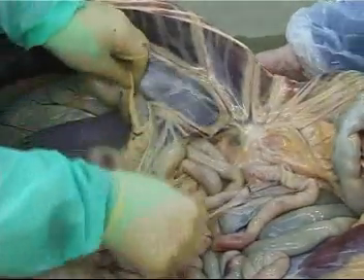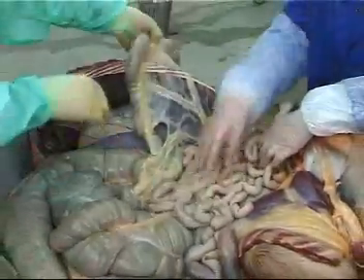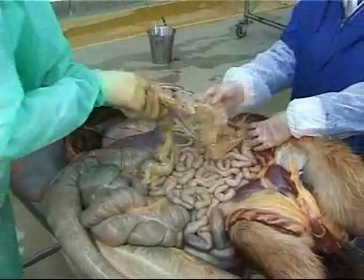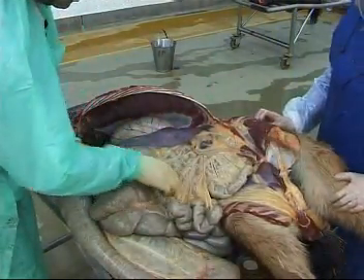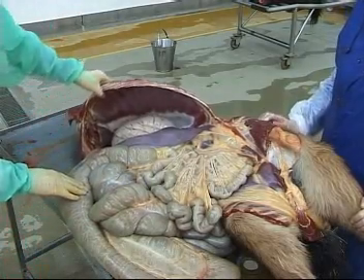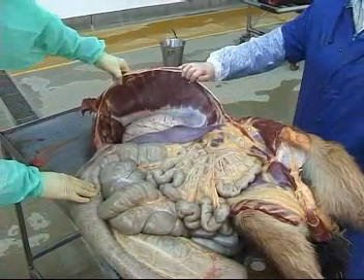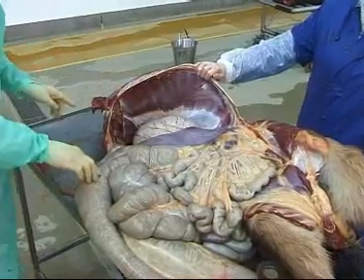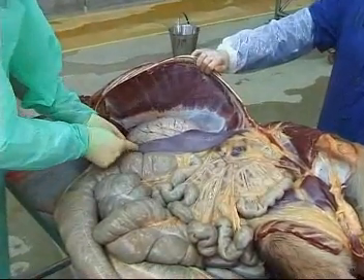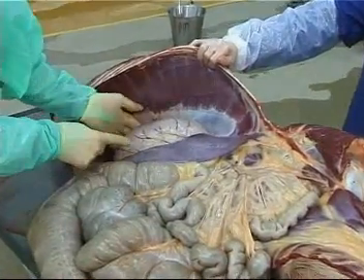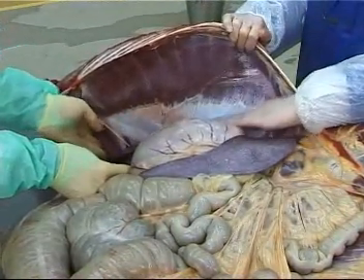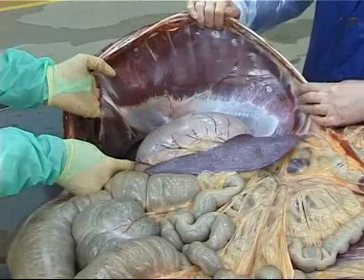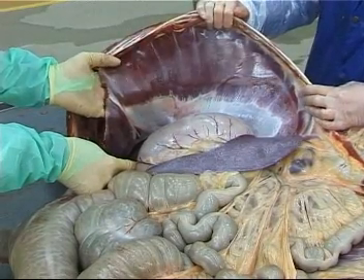Move the jejunum out of the way and move the descending colon out of the way. We can see the more cranial part of the abdomen, and particularly what we can see now is spleen, stomach, liver, and again diaphragm attached to the costal arch.